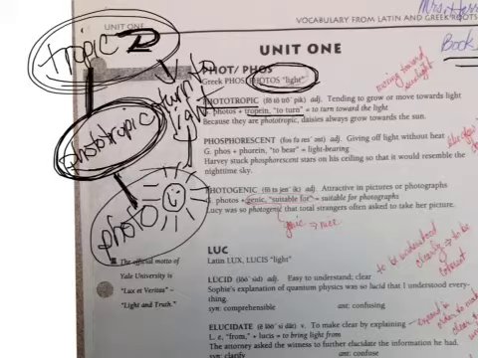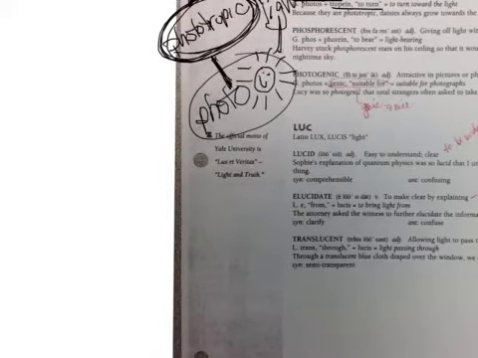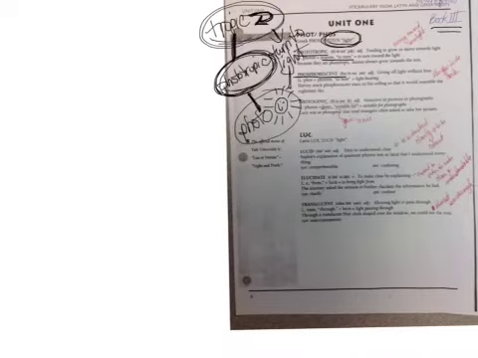Now I'm going to move this up. Let's do phosphorescent. Attaching it to phototropic, what you can do is actually attach it to the root word if you want to attach it to something.